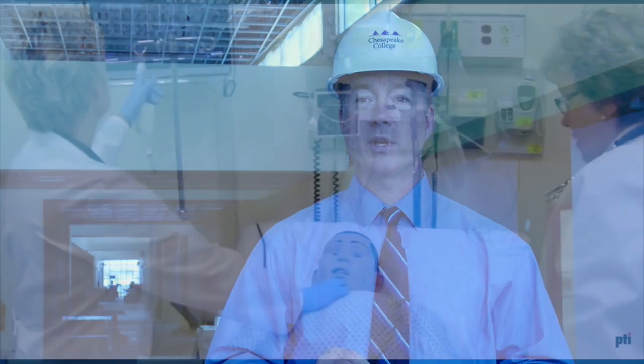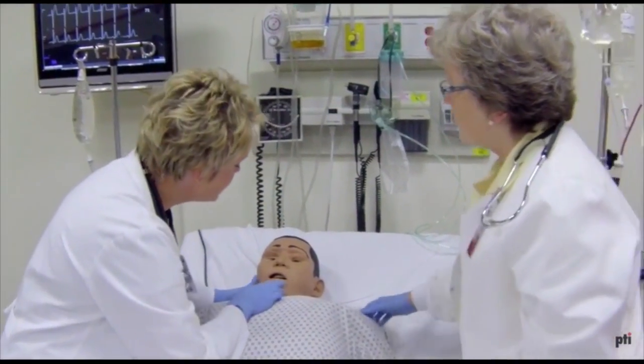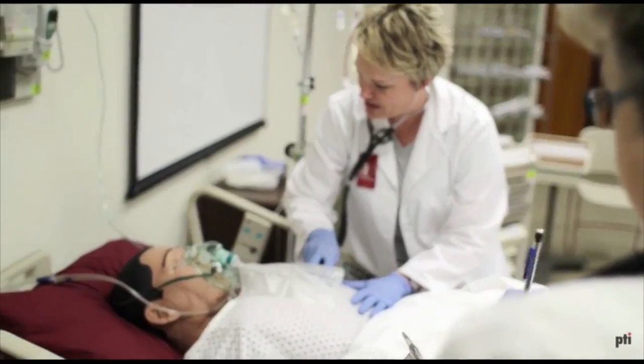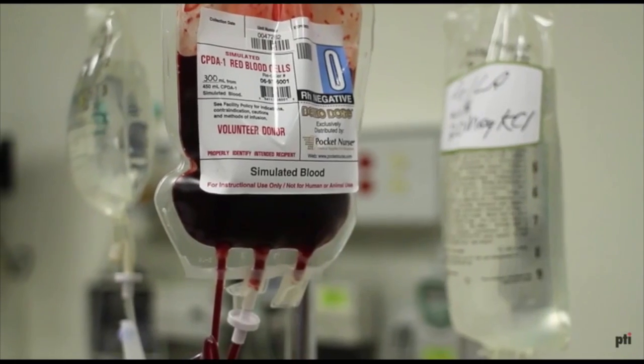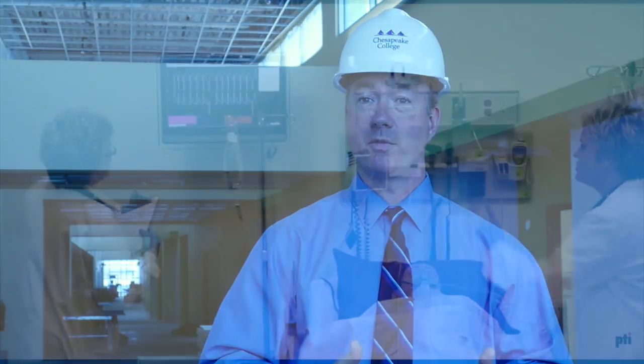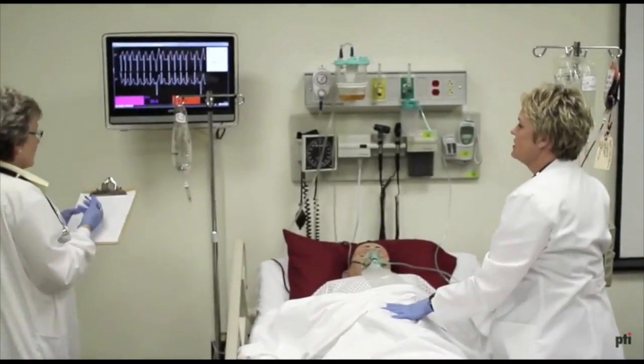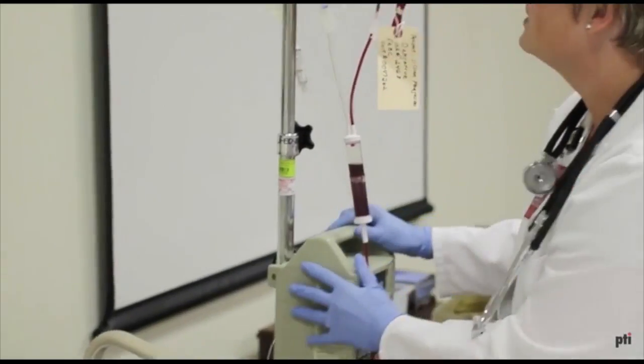So when we are running scenarios, we're going to be able to run them with the real-life feel of what's going on out in the field. The instructor is no longer going to be in the room. Whenever you have an instructor in a room, the students tend to focus on the instructor. Our instructor is going to be removed now and looking remotely because of the camera system that we're going to have with this new facility.